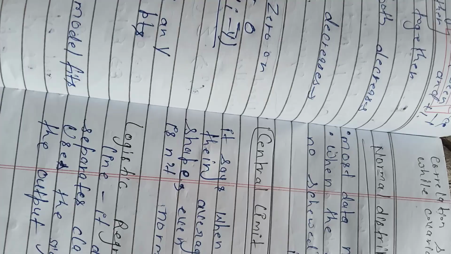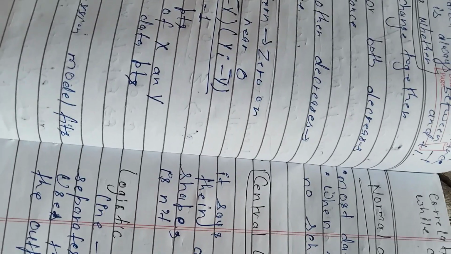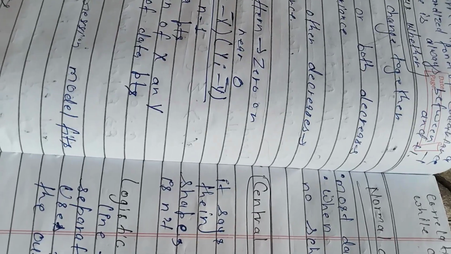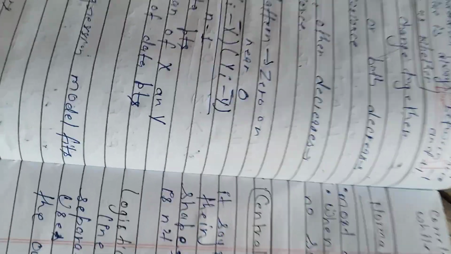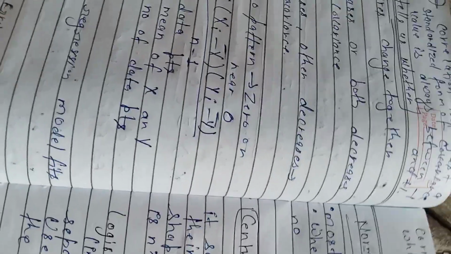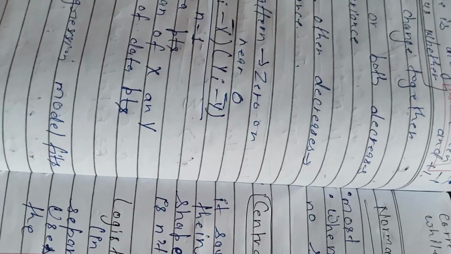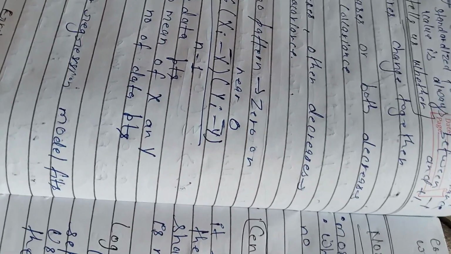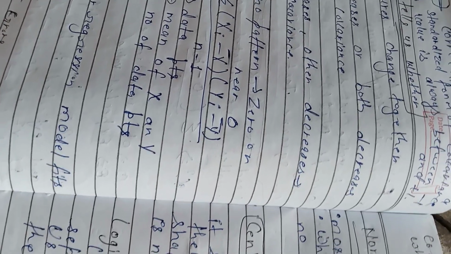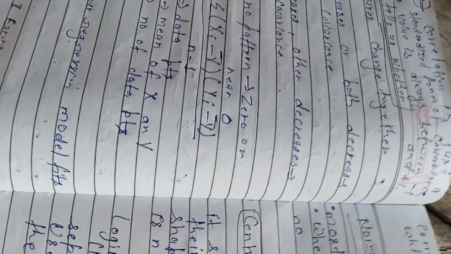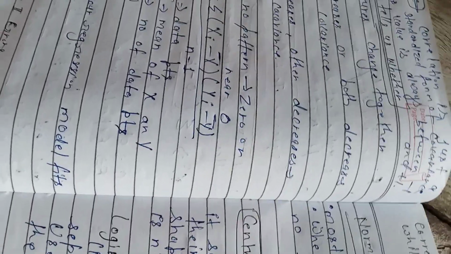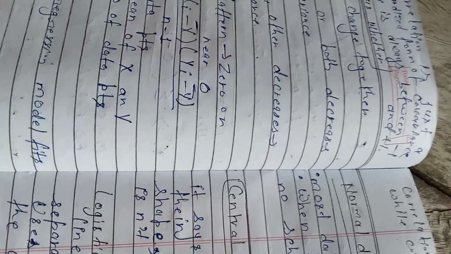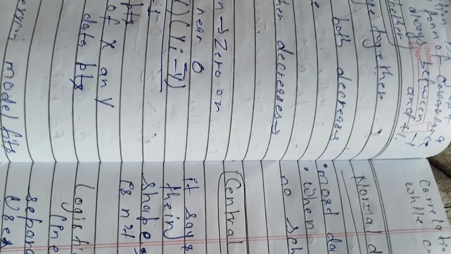Now talk about R square. R square tells how good your regression model fits data. It is used for regression problems basically, and accuracy score is used for classification problems. And what is type 1 and type 2 error? Rejecting the null when it is true is type 1, and accepting false is type 2 error.